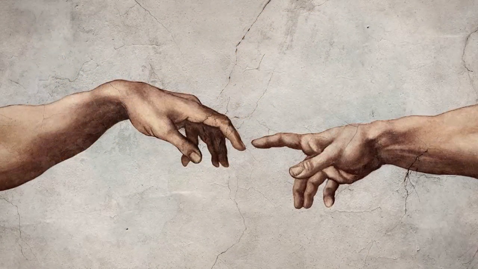Here is a close-up of the most famous part of the creation of Adam. You would have to be living under a rock to not recognize this.